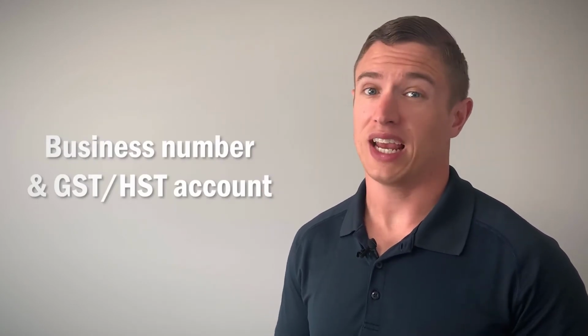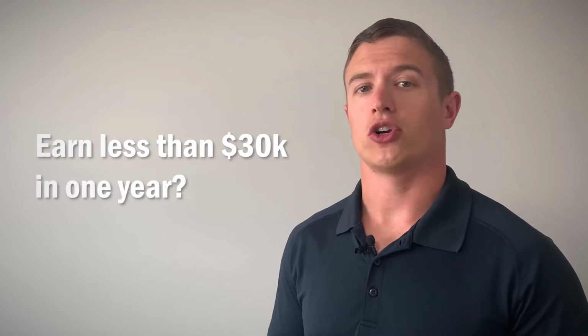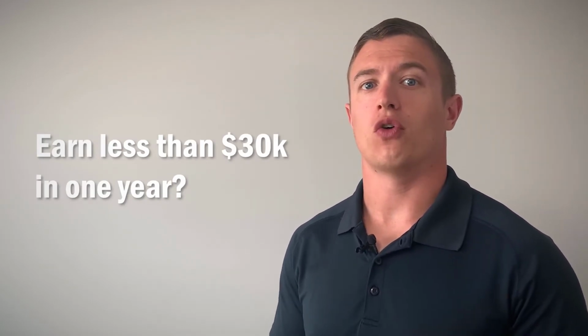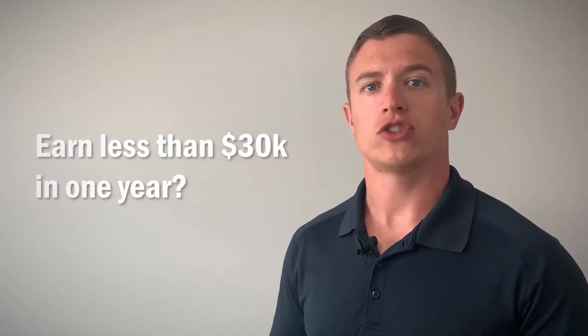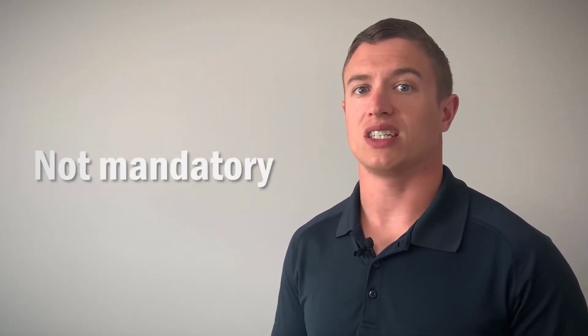This process is fairly straightforward and can be done online via the Ontario government's website, which is located in the description below. Once you have your Master Business License, you will then need to decide whether or not to register for a business number and GST/HST account through the Canada Revenue Agency. If you don't plan on earning more than $30,000 over 4 consecutive quarters, registration is not mandatory and you do not need to charge HST to clients.